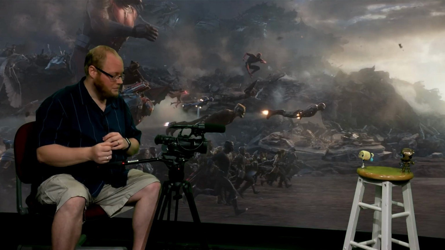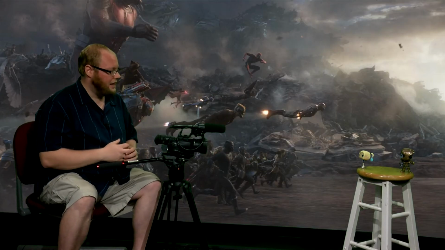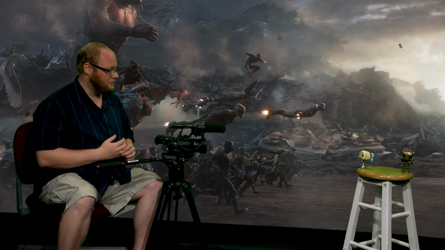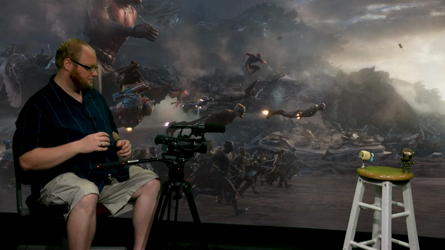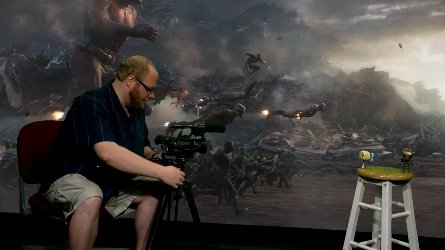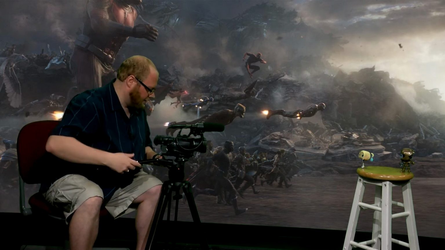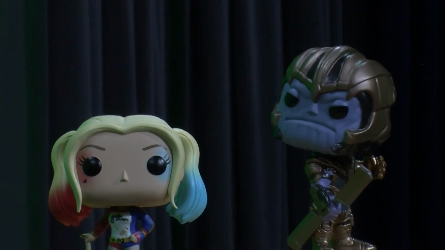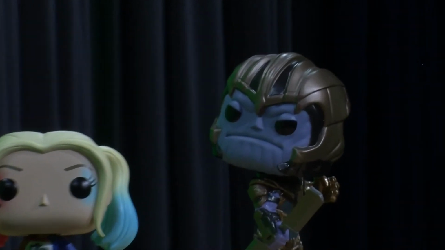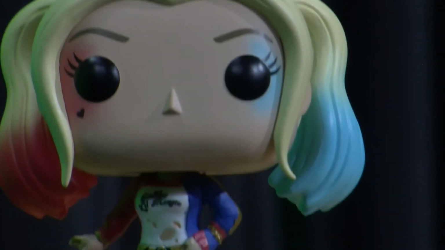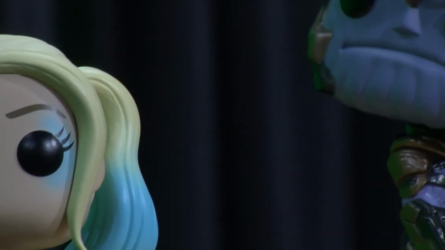So production, assemble. Now here we have Thanos and Harley sitting on the bench, or on the stool here. And so we're going to take a look at this camera here. And you can see that I pretty much have them already in focus as I unlock the camera. And so here, both of them are in focus already. I can zoom in to Thanos, and you can see he's in focus, and you can see Harley's in focus.